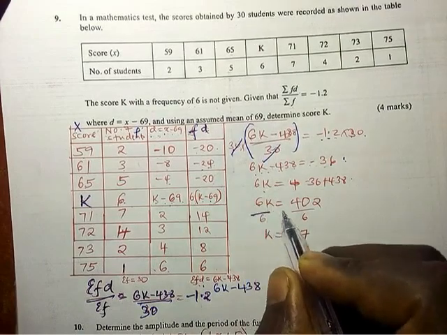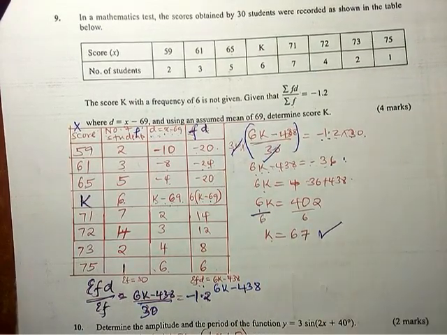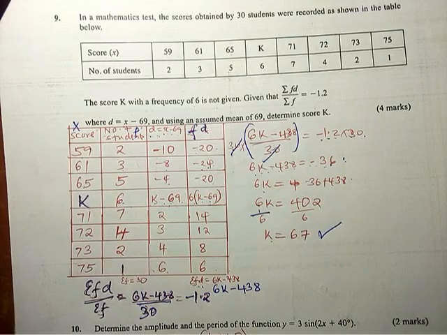So 6K equals 402. Divided by 6 both sides and K is 67. Thank you very much.